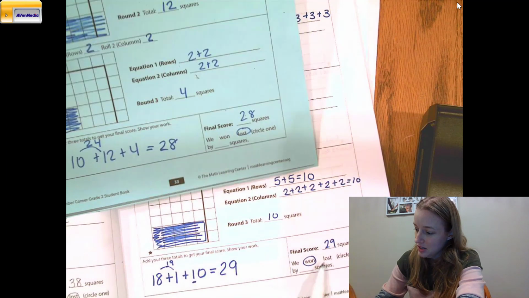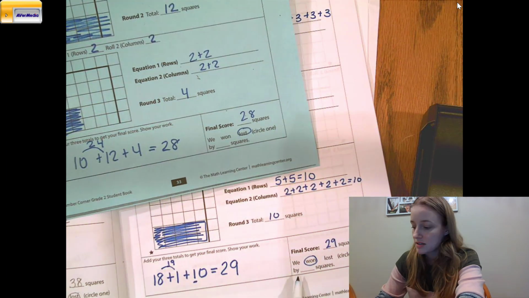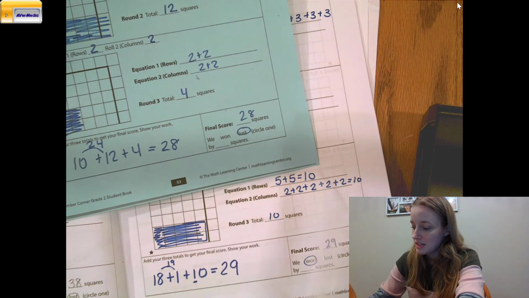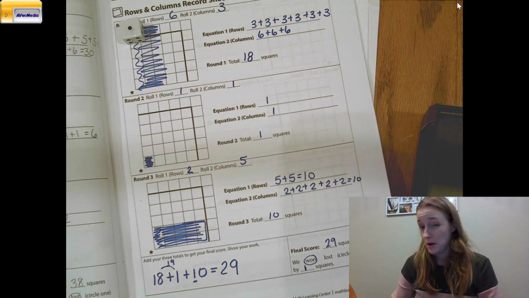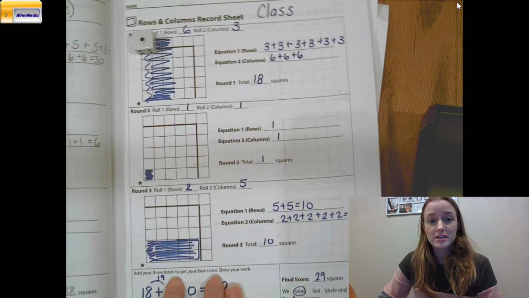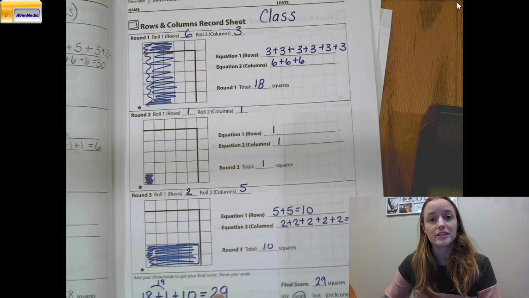So now it's asking you to figure out how many squares is the difference. So from 28 to 29 is the 1 square difference. So you guys won by 1 square today. So all you're going to do for Number Corner today is you're going to turn in this sheet.